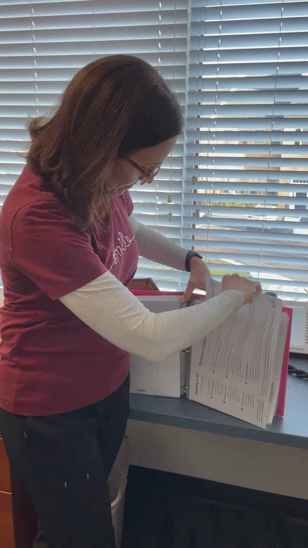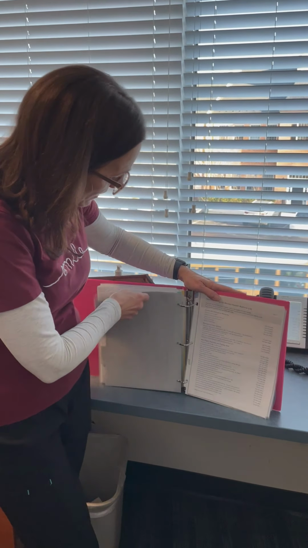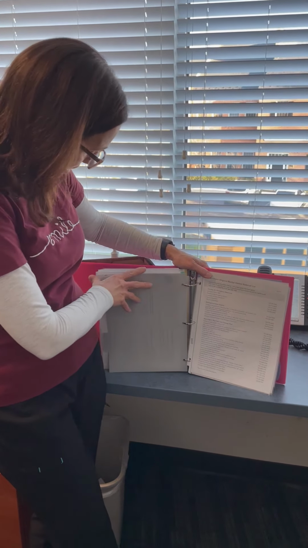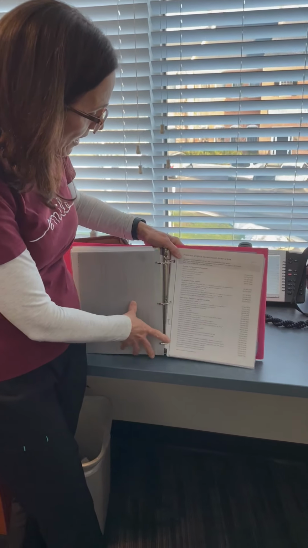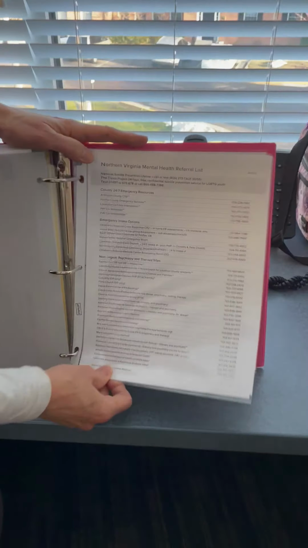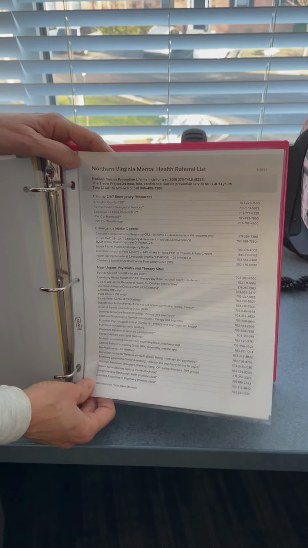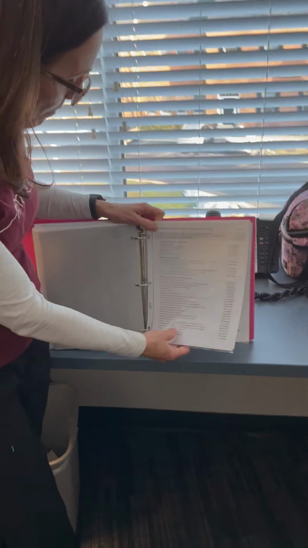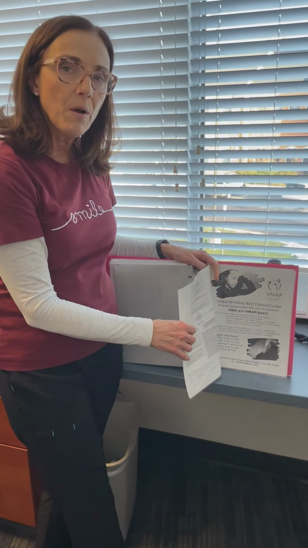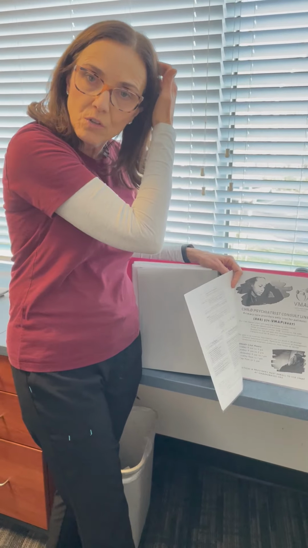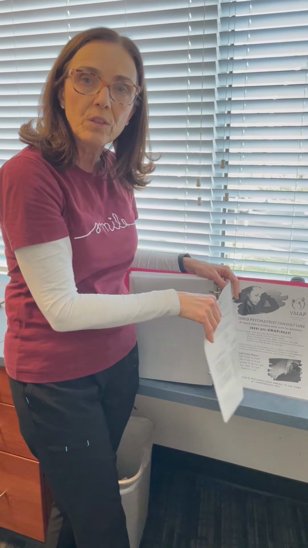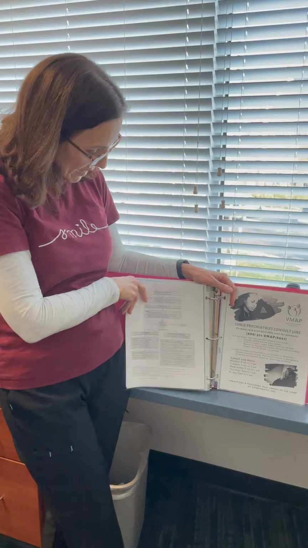All right, and then the final section is really just resources for the providers, and here is the Virginia Mental Health referral list for the county emergency numbers. I was thinking eventually I'll probably put a list of the psychiatrists in here, but I need to take a close look at that list and maybe talk with other providers and see if they have other people on the list.